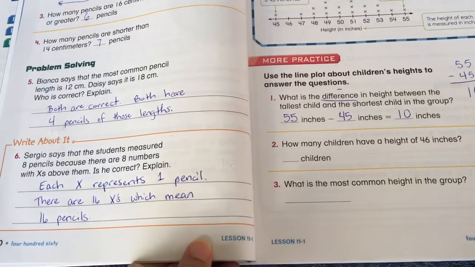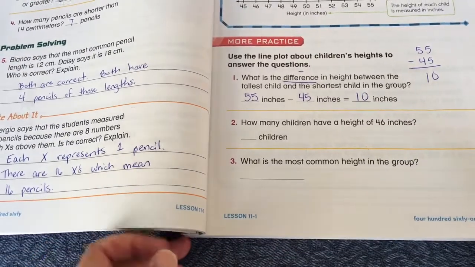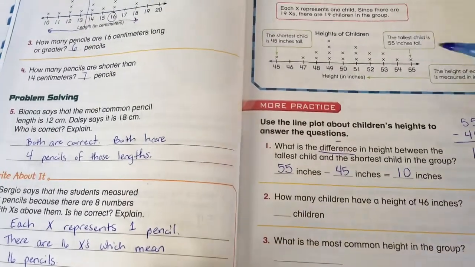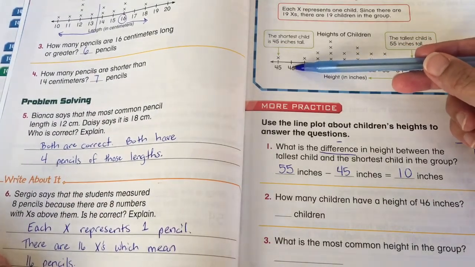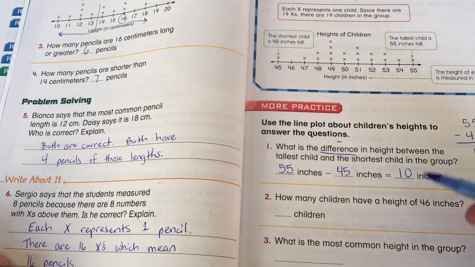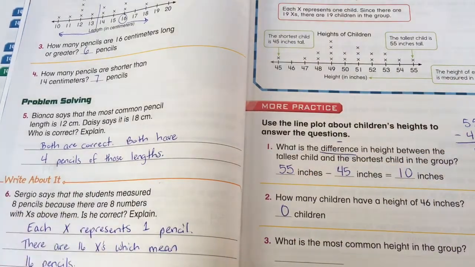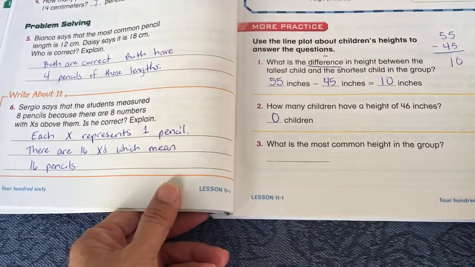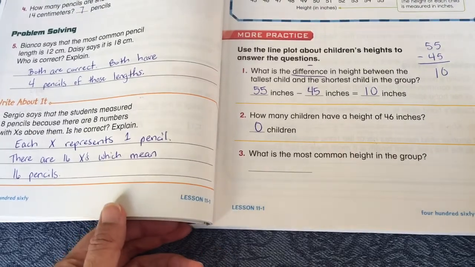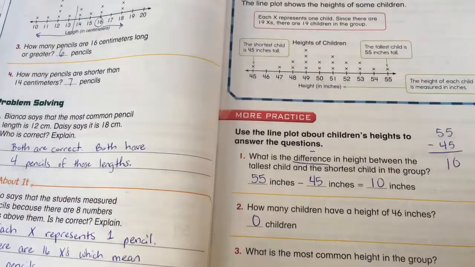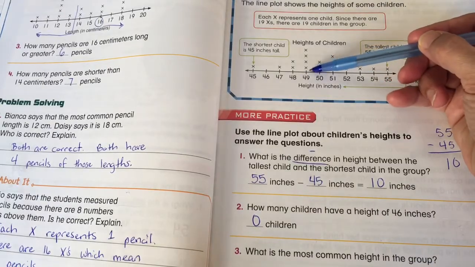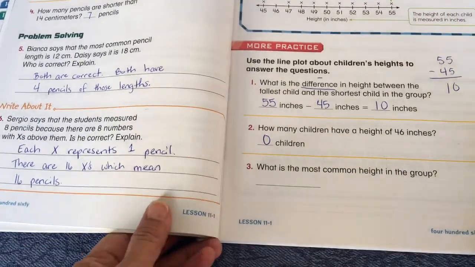Number 2, how many children have a height of 46 inches? So let's find 46 here. Oh, tricky question. Do you see anyone there? No, I don't. 0 children are 46 inches. And number 3, what is the most common height in the group? That would be the height that has the most children X'd above it. And if you look carefully, you will see that it is 49.